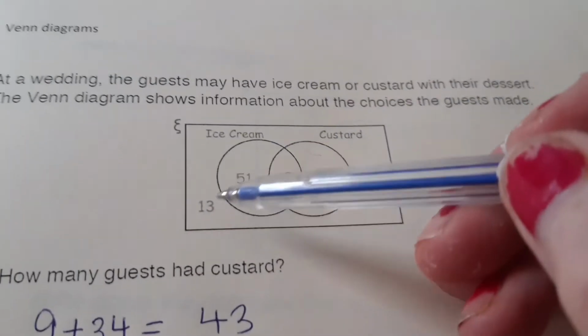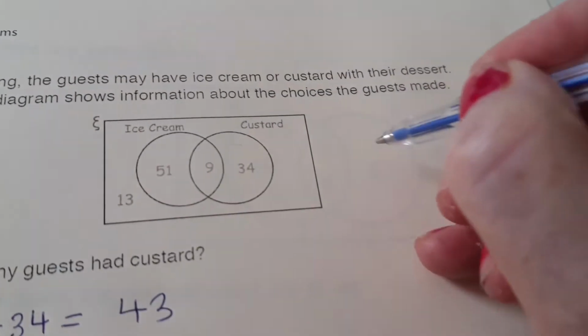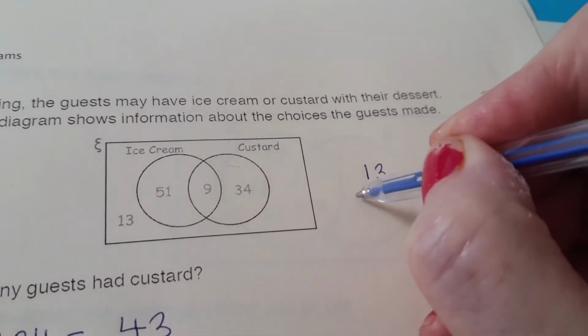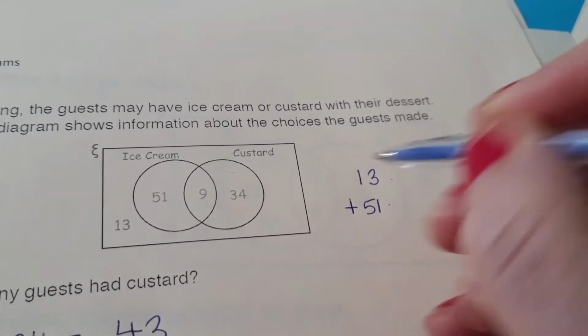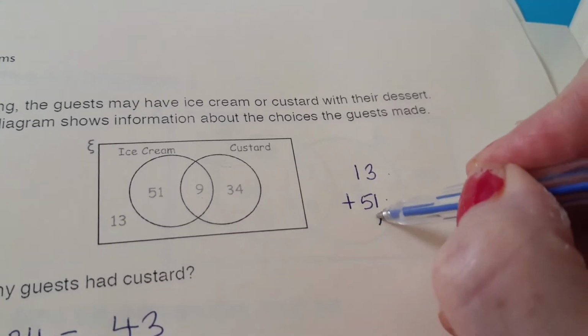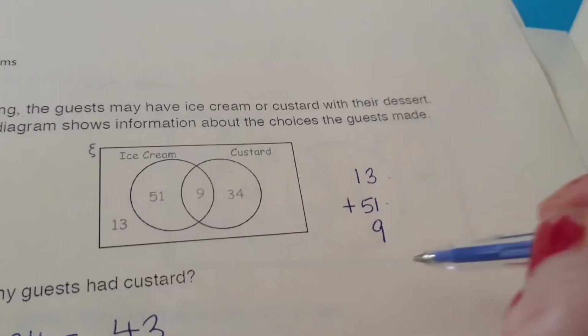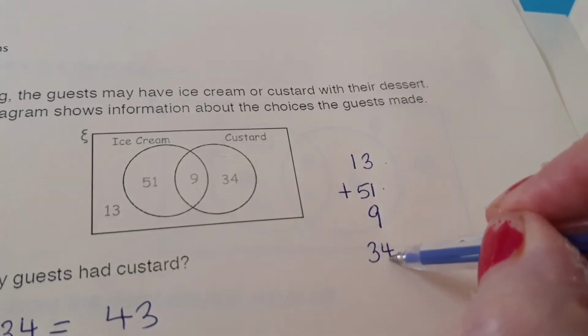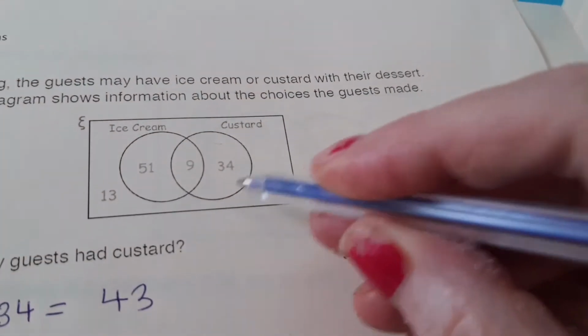How many guests went to the wedding? So that's a matter of adding everything together. You've got 13 people that didn't have anything. You had 51 people who had only ice cream. You had 9 people who had both things. And then you had 34 people who had only custard.